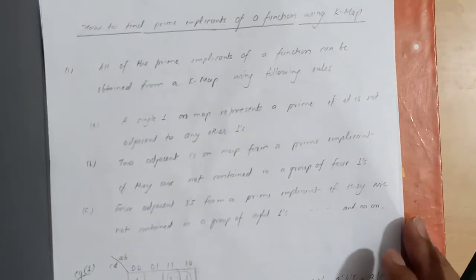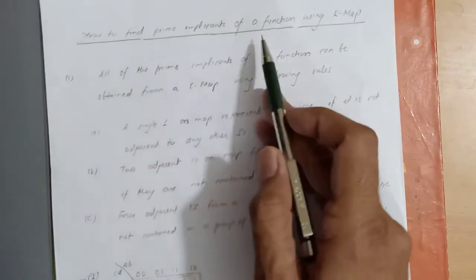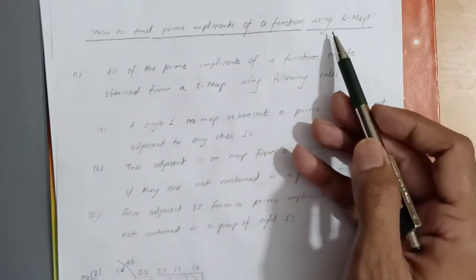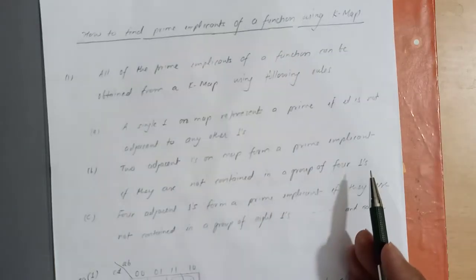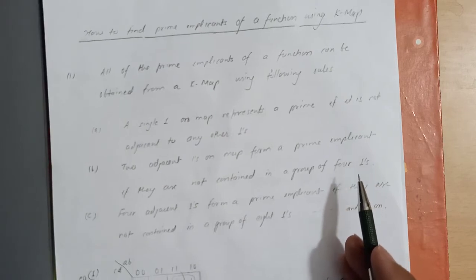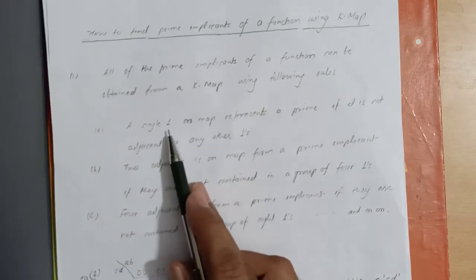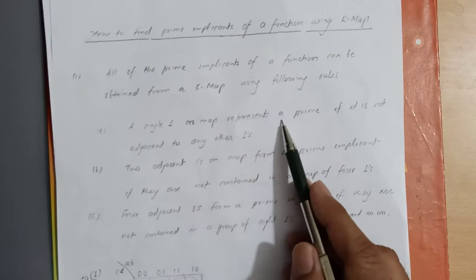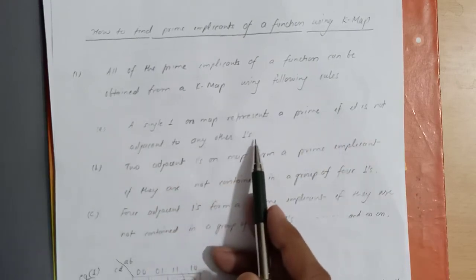So generally, how will we find the prime implicants of a function using a K-map? It is very simple. Any single one on the map represents a prime implicant if it is not adjacent to any other one.